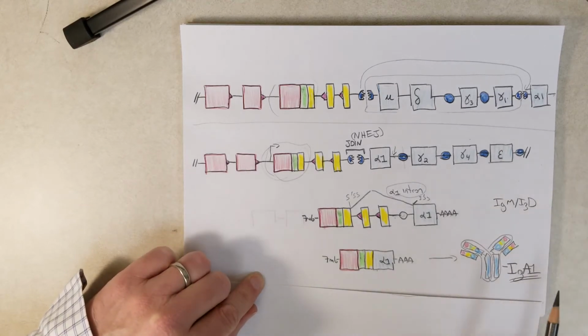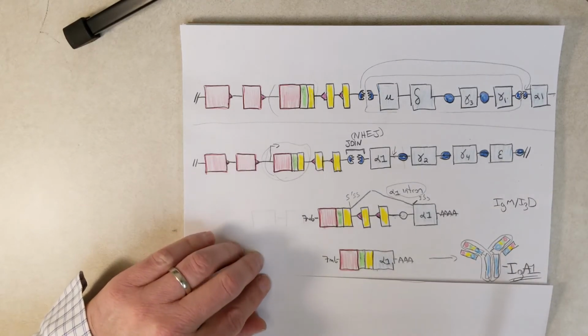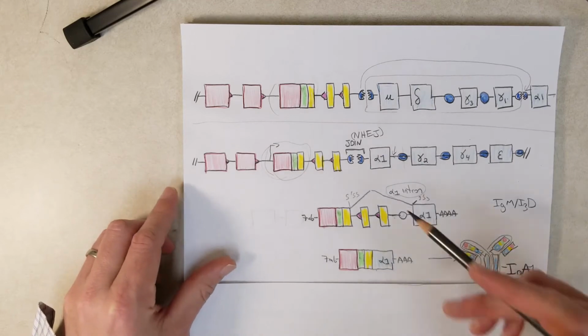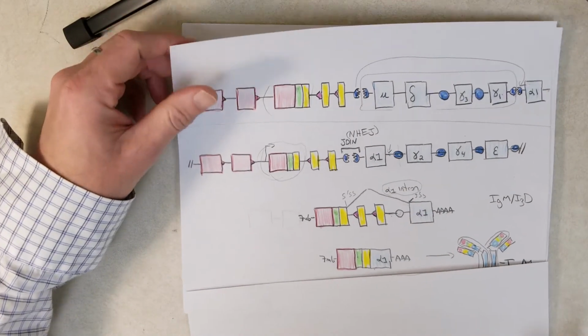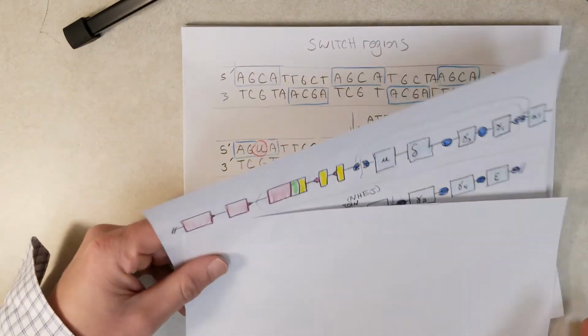Is there anything else I wanted to address? So how do the double strand breaks occur? Right? How do they occur?